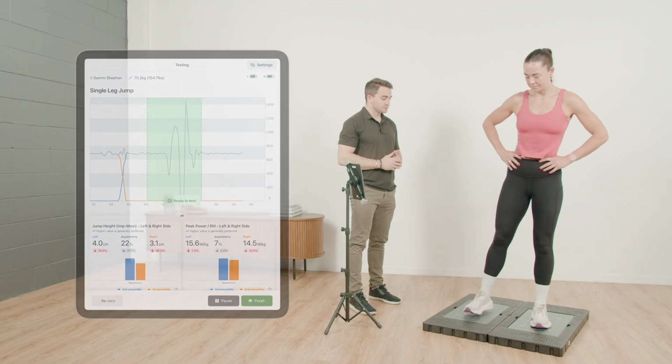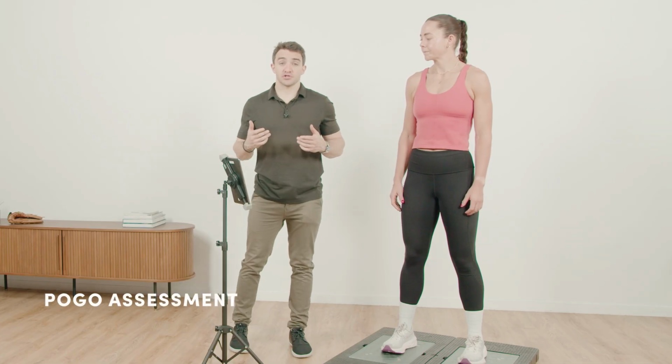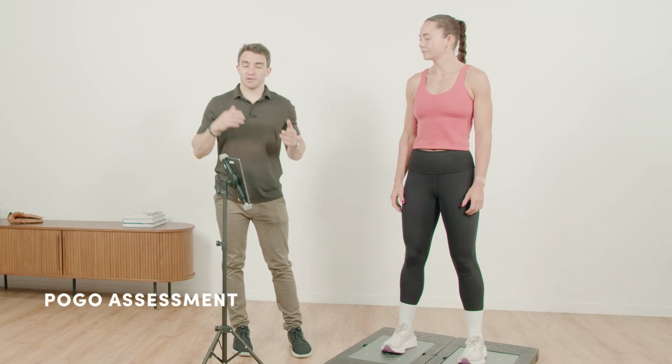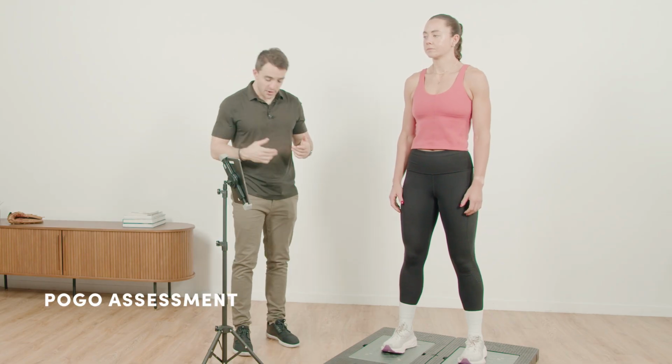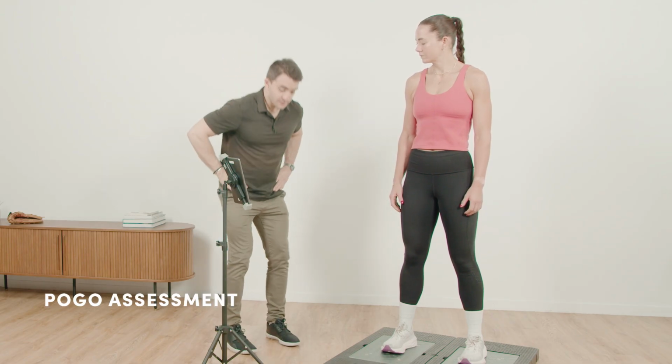Perfect, and relax. So once we've assessed jumps, we then move into pogos, and pogos are gonna isolate that calf-Achilles complex. When a patient does a jump, often they can just use their knees and their hips and not really expose the ankles to greater range of motion. But when we perform a pogo, we really put more demand on that triceps surae complex, and we're looking at stiffness, reactive strength, and contact time, seeing how much force the patient can produce on both sides.